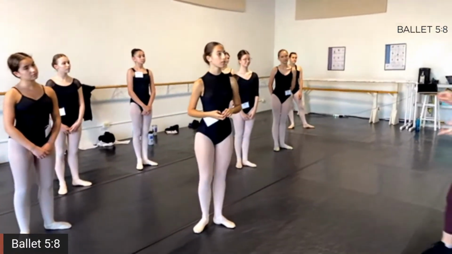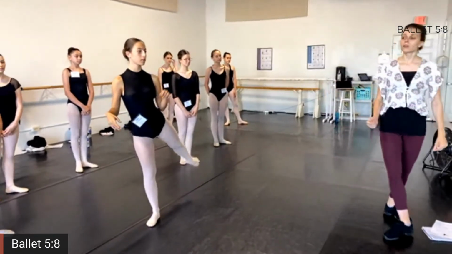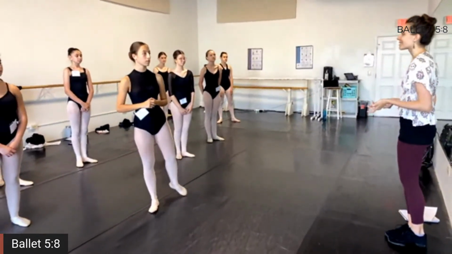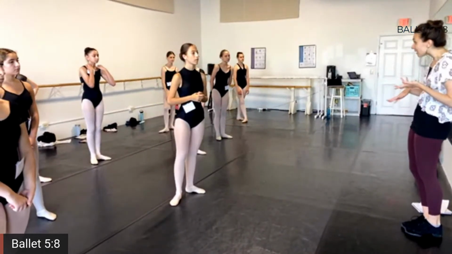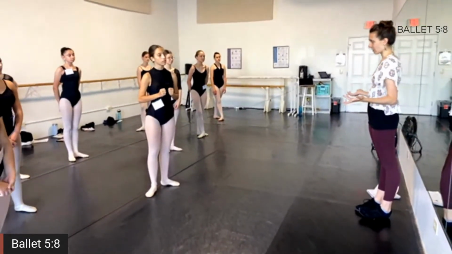A little bit, right? So think in arabesque, both legs are straight, right? So we want to also have our arms straight because that is one of the factors of creating a proper line, symmetry and balancing. It's all that, okay?